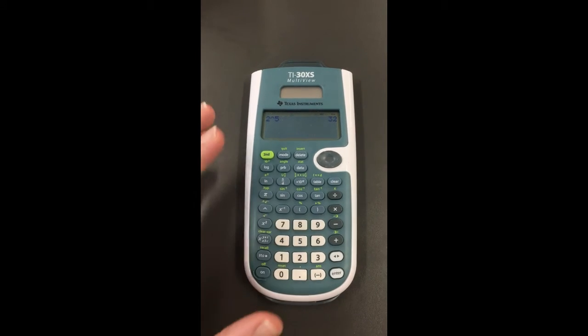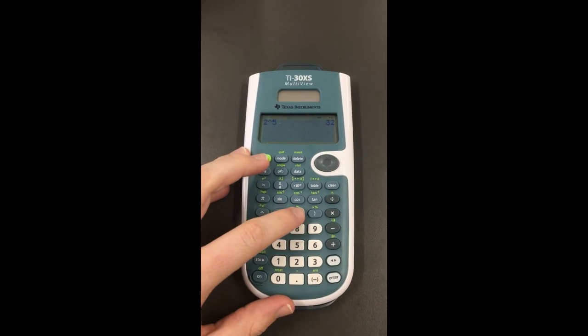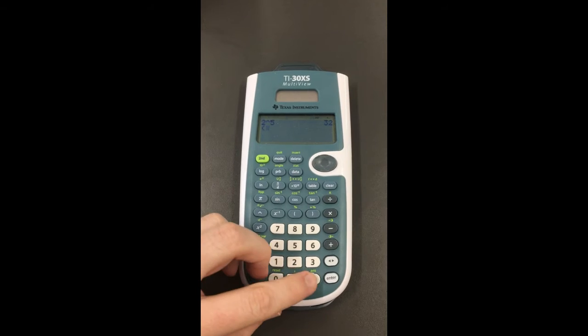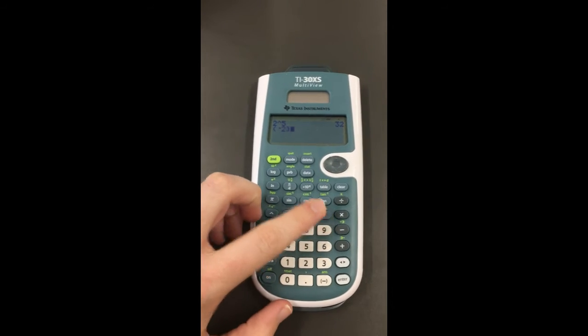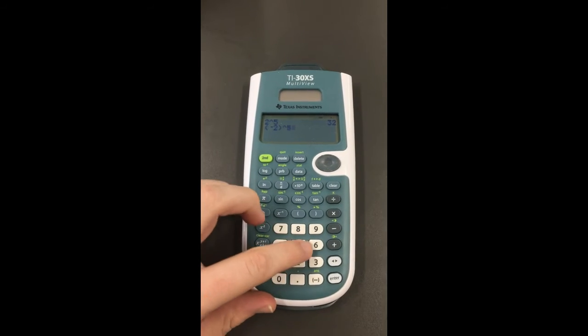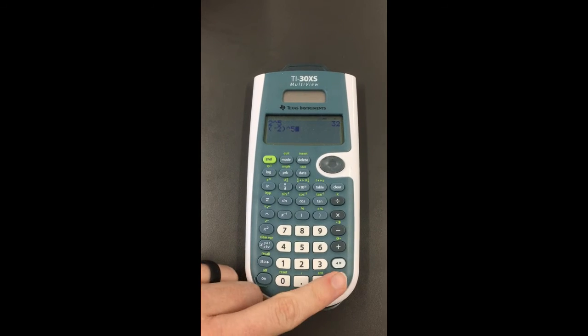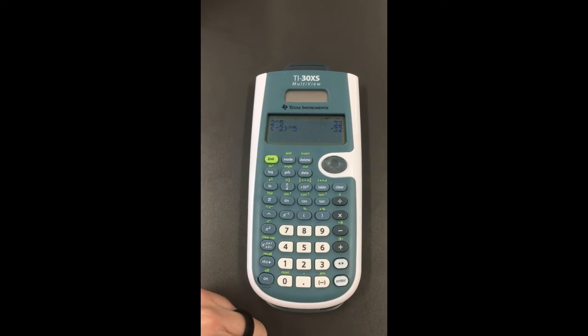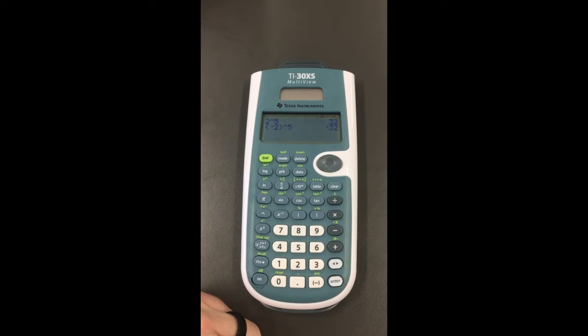And I could do that for any number. Make sure though, if you're doing negatives, you put it in parentheses. So if I was doing -2, in parentheses, to the 5th power, I would want to make sure to keep that -2 in parentheses and not get -32. Notice the difference in the answers there.